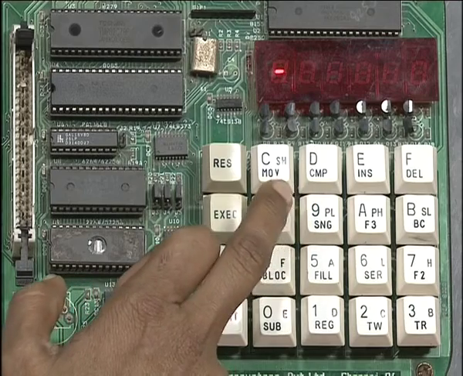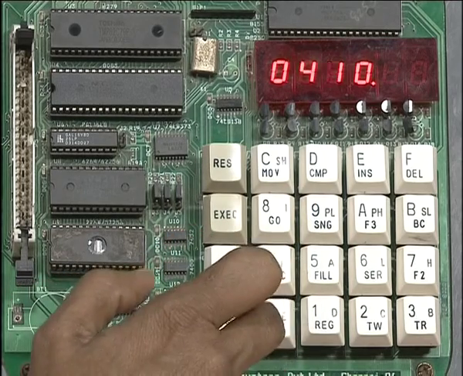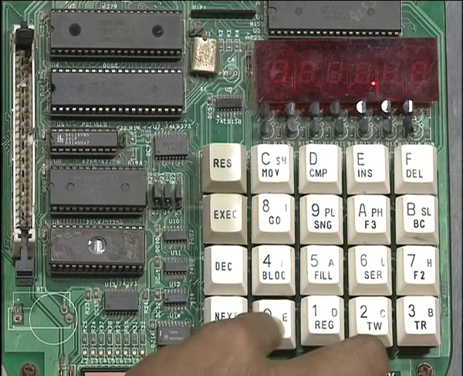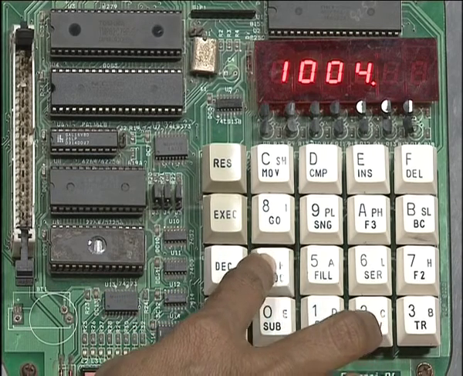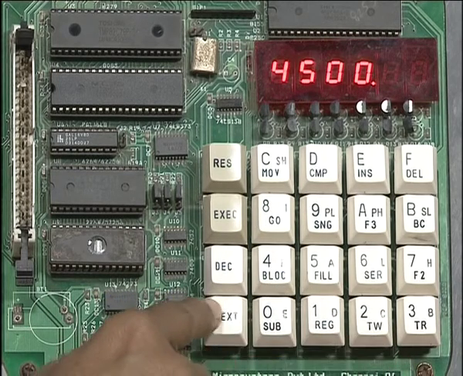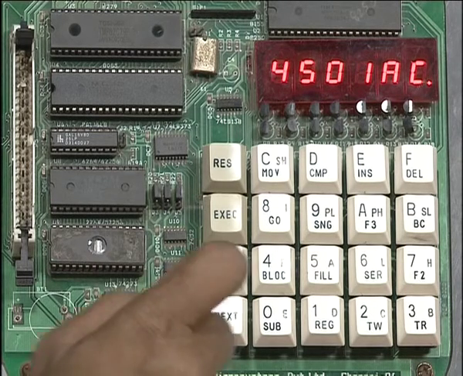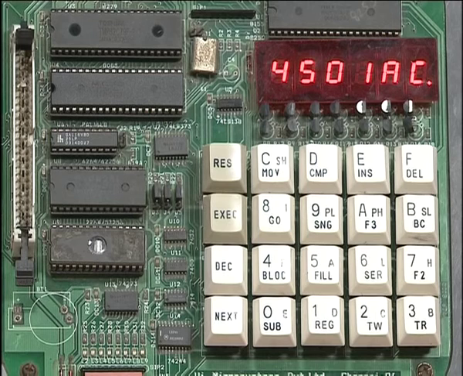Now, execute the program, go 4100, execute, reset, sub the resultant address which is 4500. So, expected answer is AC17, right. So, first lower byte 17, then higher byte AC. So, this is a program which is 16-bit addition with carry. Addition with carry means the carry in the lower byte is carried over to the higher byte.